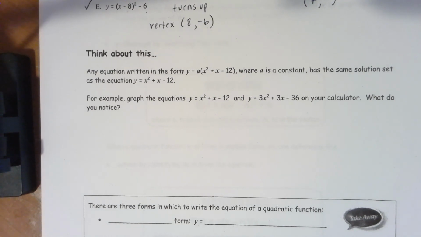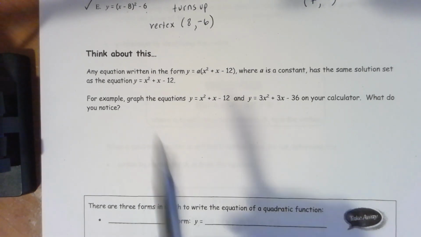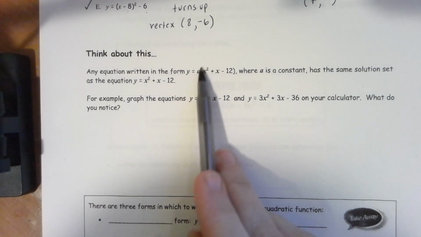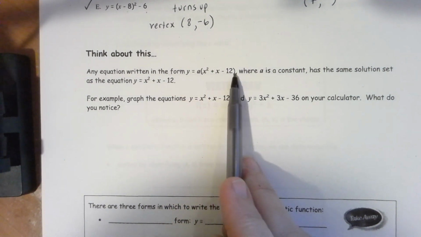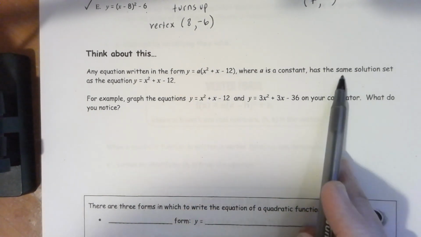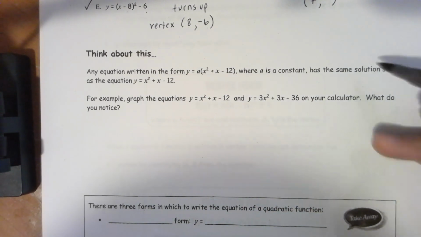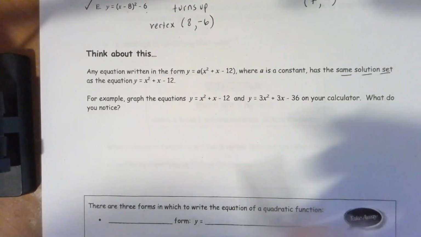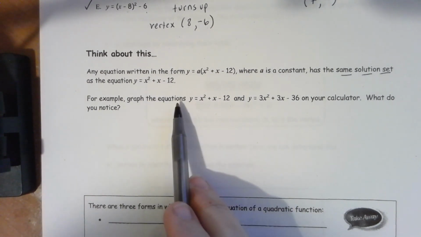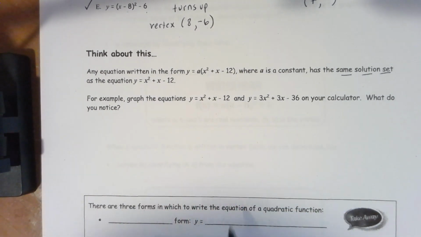Okay, looking at something else to think about. Any equation written in this form, y equals a parentheses x squared plus x minus 12, where a is a constant, doesn't matter what a is, will have the same solution set as this equation. For example, please graph these equations on your calculator.